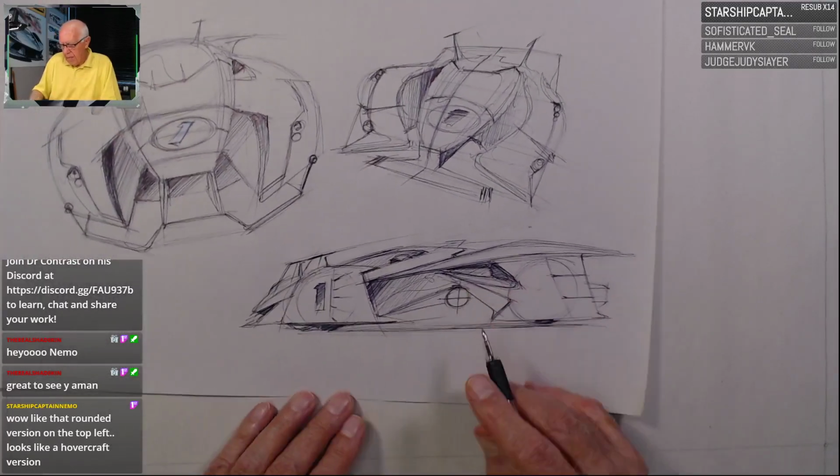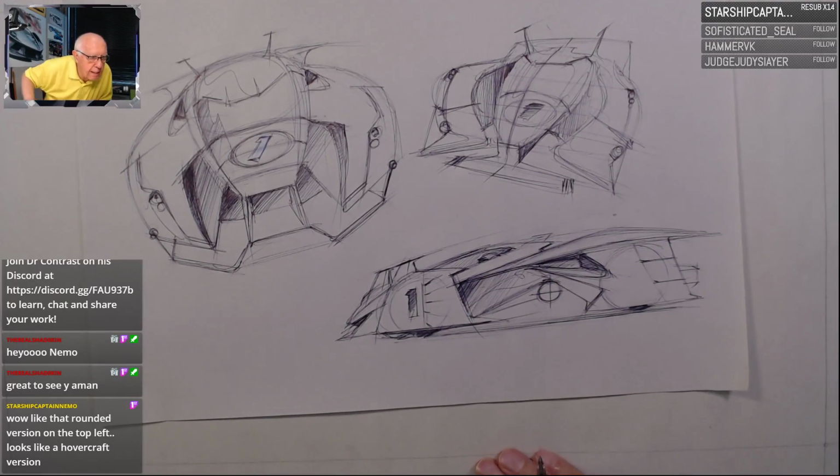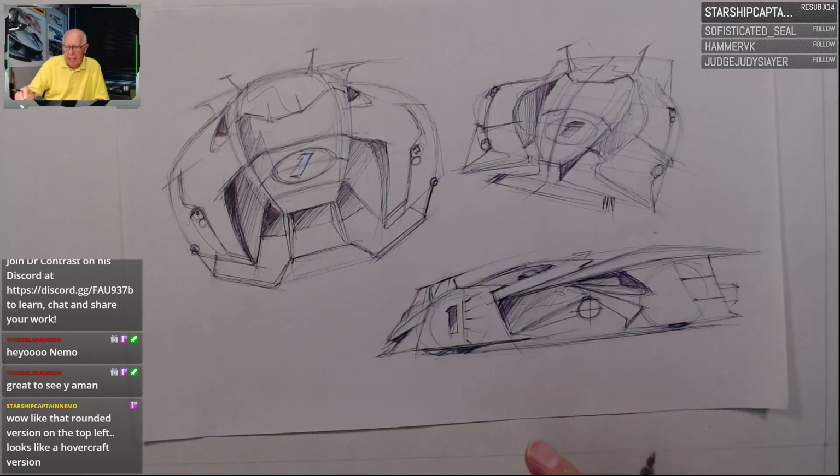How that surface, what's interesting about that profile, how that surface kind of leans in and just bends back into that rear quarter hip there. Wow, like that rounded version on the top left. It looks like a hovercraft. Yeah, I think that's a much stronger approach to Starship.